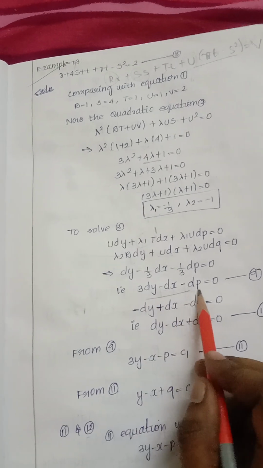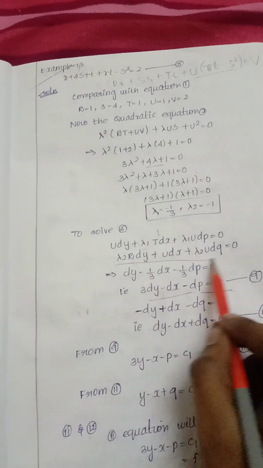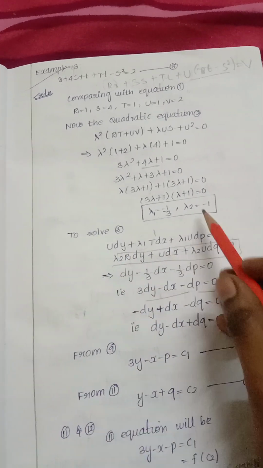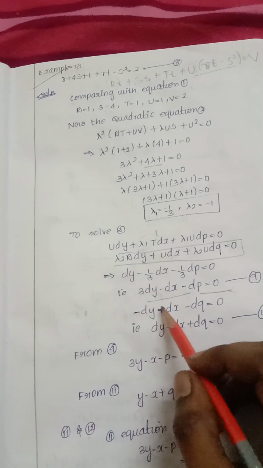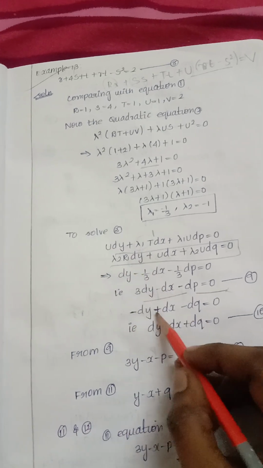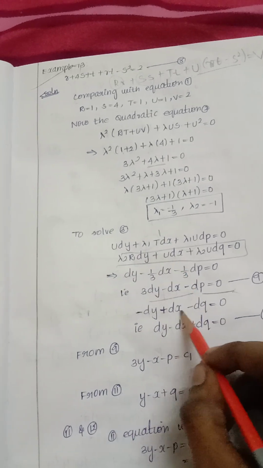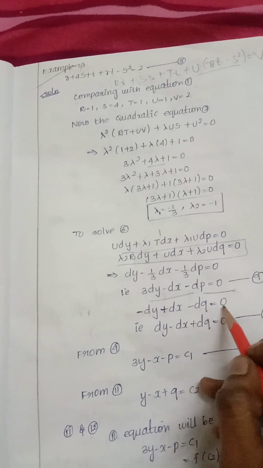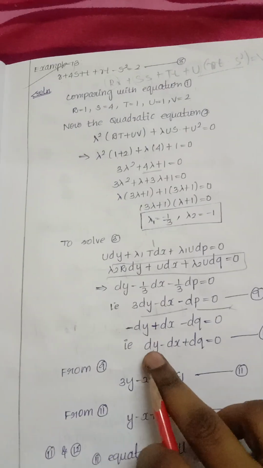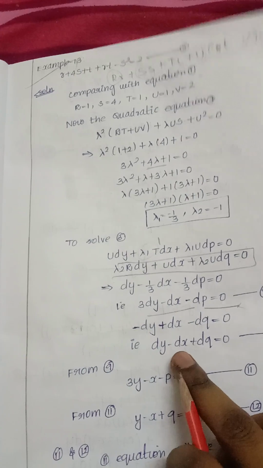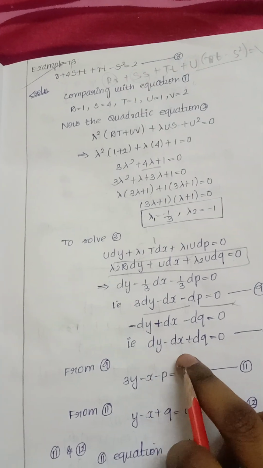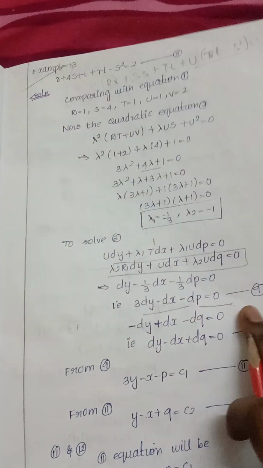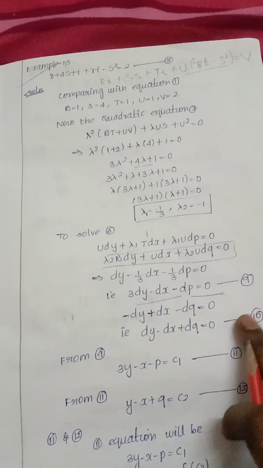So this is in the form of the next pair. The next pair of equation, that is lambda 2 r dy. So lambda 2 value is minus, dy is as it is, r value is 1 plus u value is 1 dx minus dq equal to 0. If we take the minus common, we get dy minus dx plus dq equal to 0. This is for our simplification, we are taking the minus here.